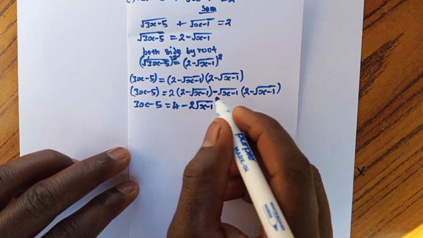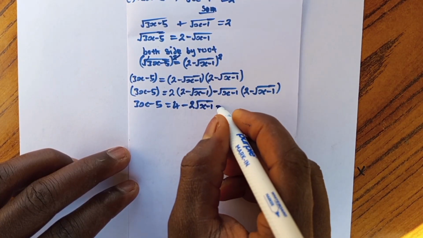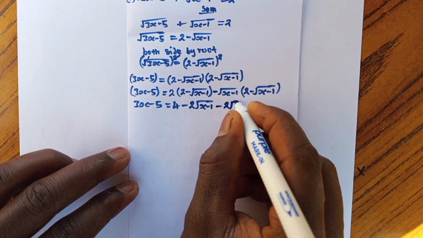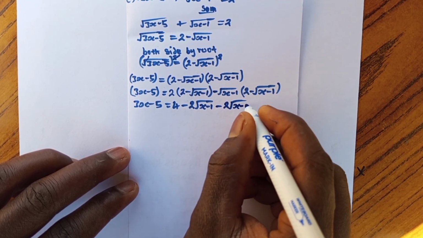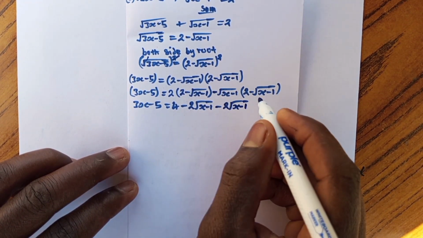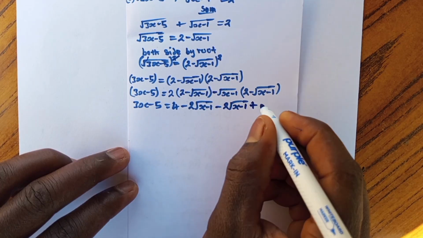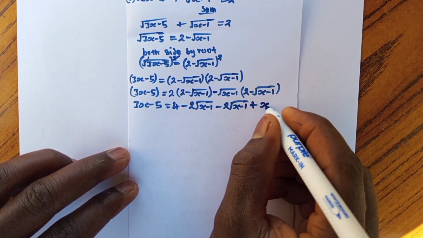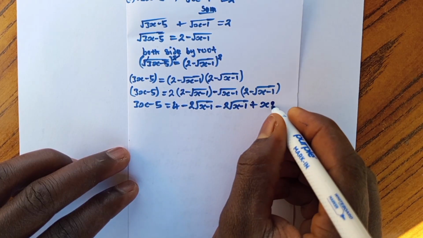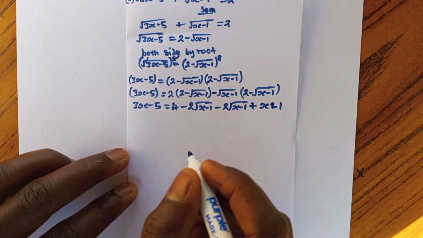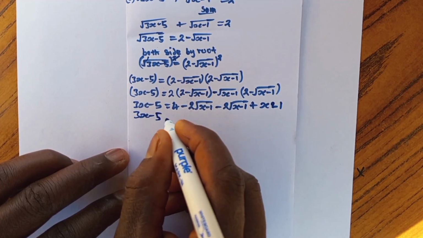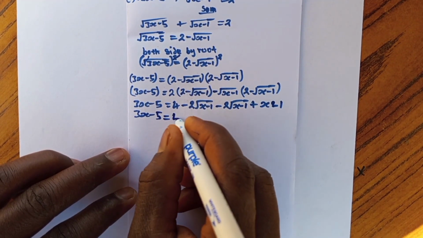See, minus times plus is minus, root x minus 1 times 2, we have 2 root x minus 1, minus times minus is plus. Root x minus 1 times root x minus 1 is the same as x minus 1.